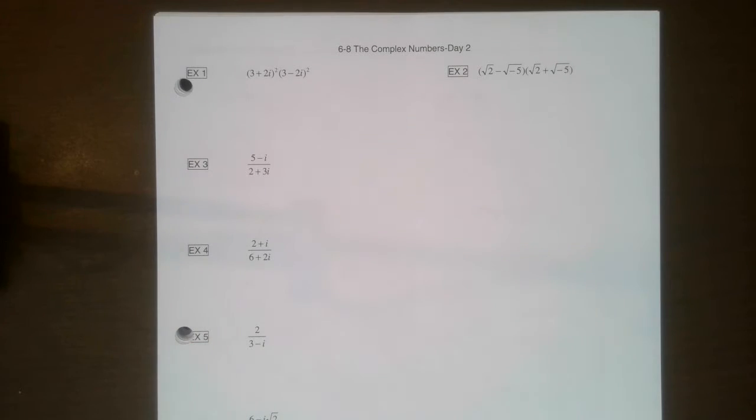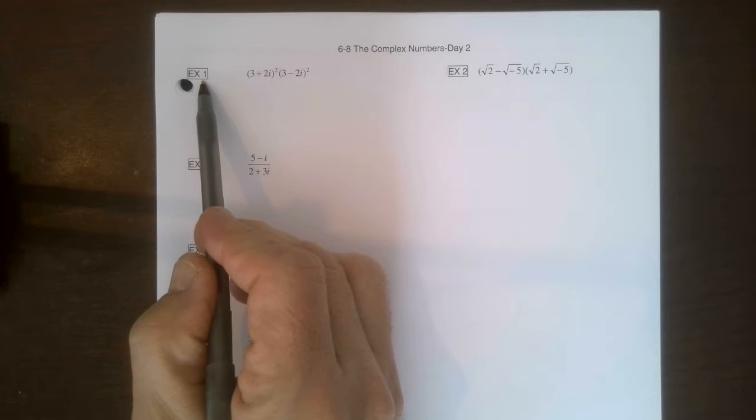Moving along, guys. You can see we're not moving away from the letter I anytime soon, but this is 6-8, complex numbers, day 2. You guys should be getting real comfortable with the letter I. Now, these are going to be a little more difficult, though. Just a little more work. So, I'm going to save the best for last, and that's example 1.